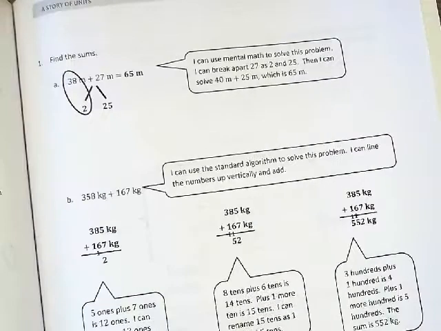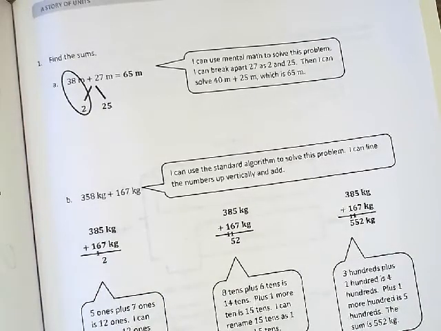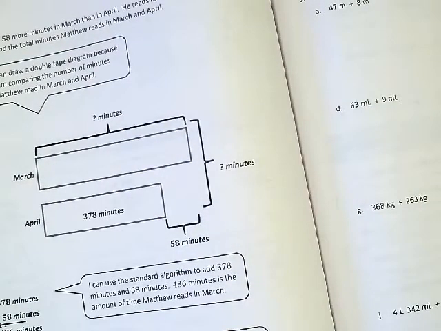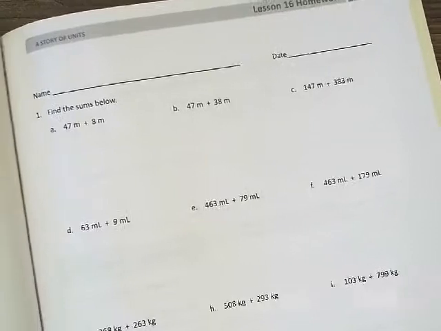It talks about using mental math in number 1. It talks about using standard algorithm in number 2, part B, I mean. And then it also reminds you how to use a tape diagram for number 2. Okay? All right, we're going to go ahead and take a look at page 151.